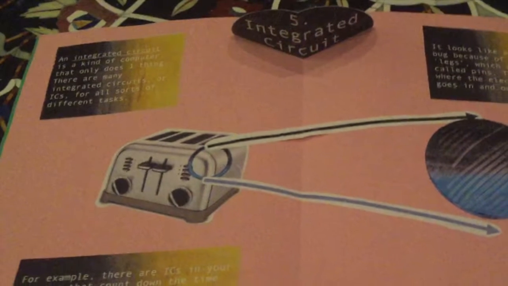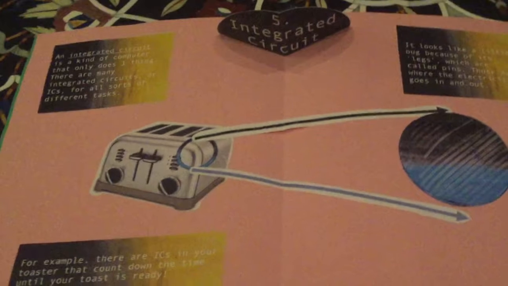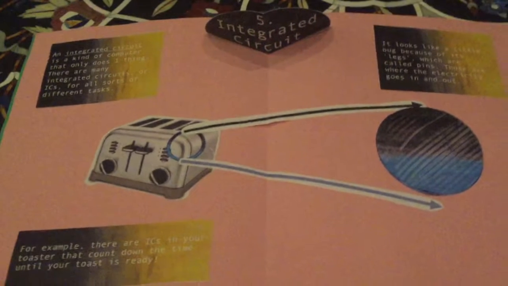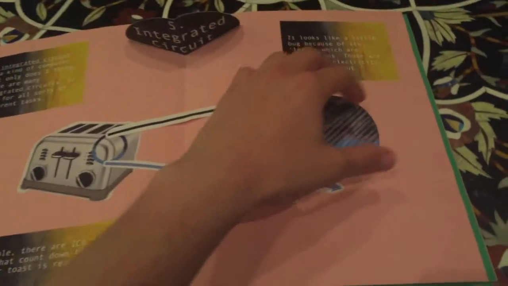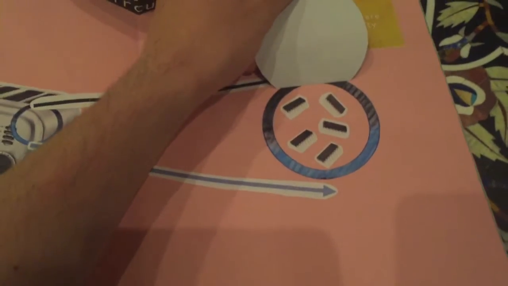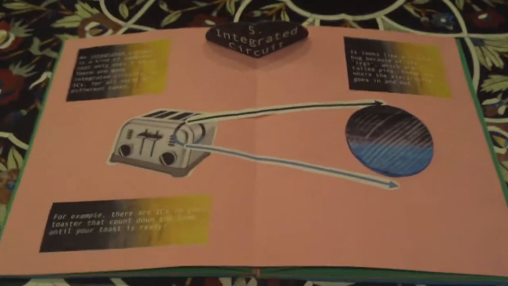An integrated circuit is a kind of computer that only does one thing. There are many integrated circuits, or ICs, for all sorts of different tasks. For example, there are ICs in your toaster that count down the time until your toast is ready. It looks like a little bug because of its legs, which are called pins. Those are where the electricity goes in and out.